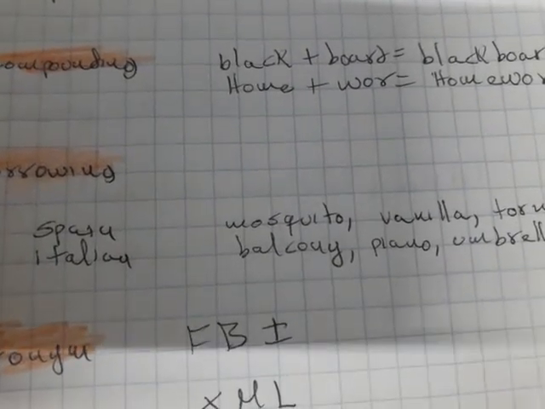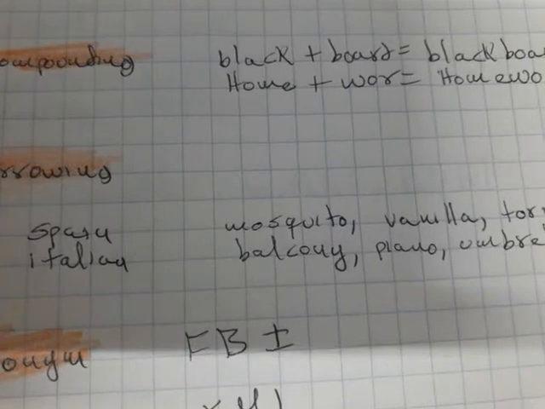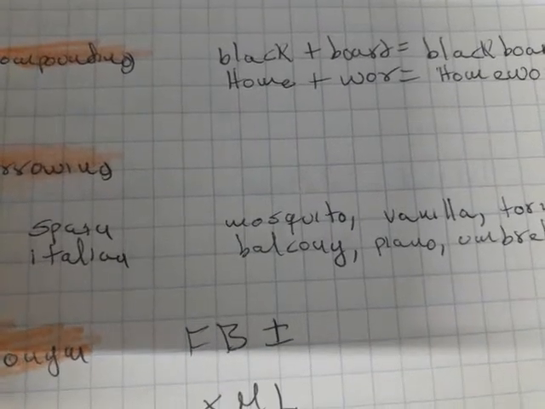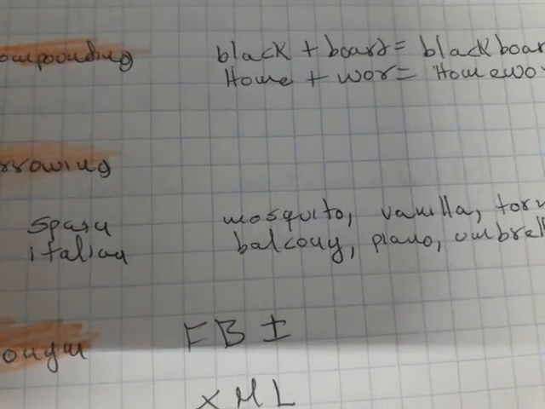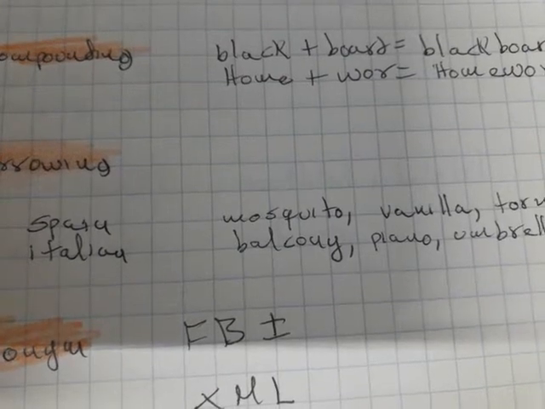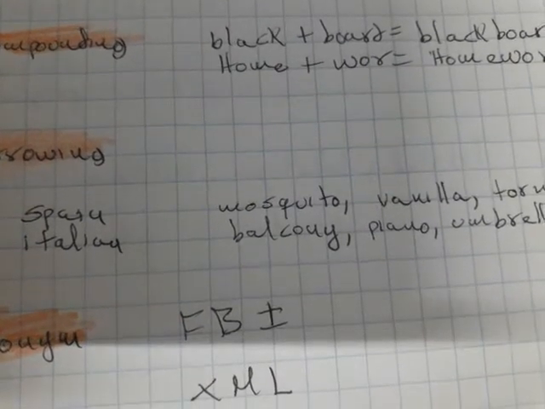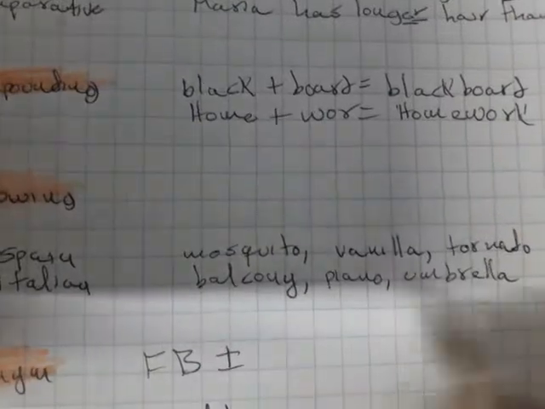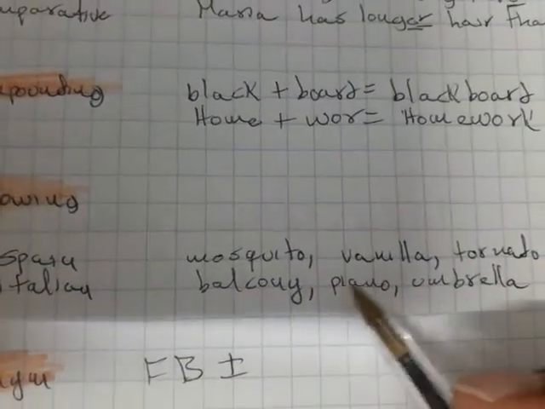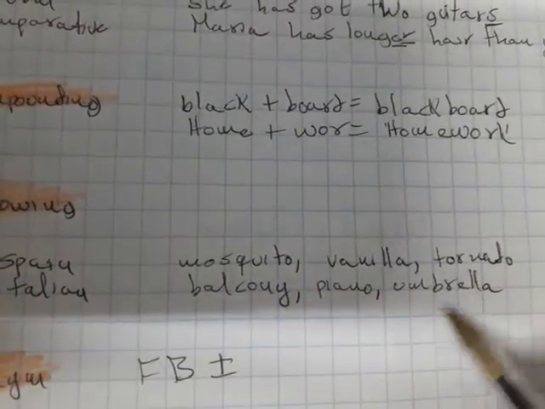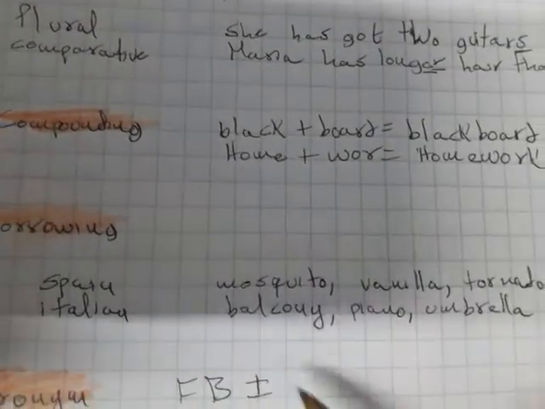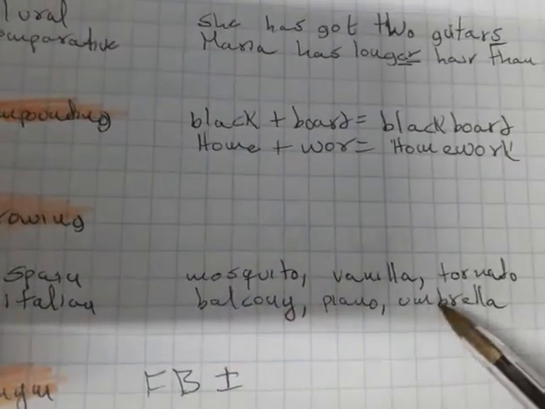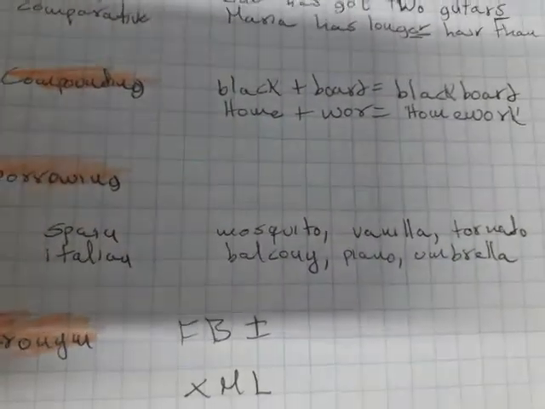The words that have been copied from another language and can be considered as borrowing are the ones with the phonological and semantic properties basically remaining intact. In this case, Spanish words, for example: mosquito, vanilla, tornado. Italian words: balcony, piano, umbrella. That's borrowing.